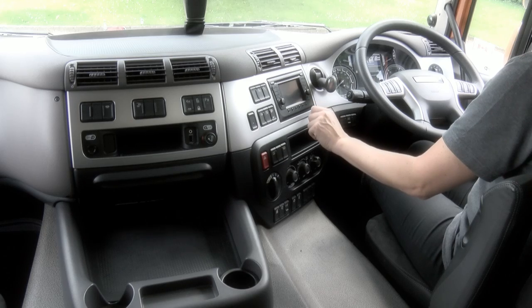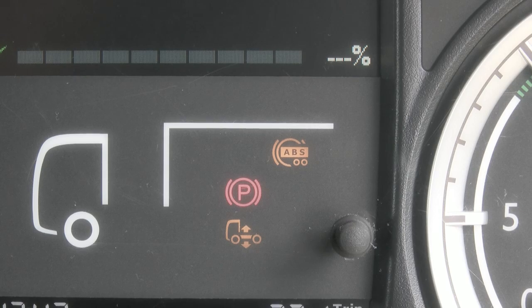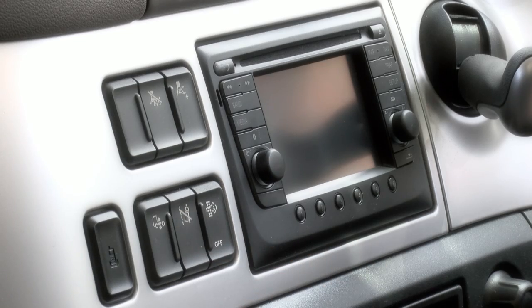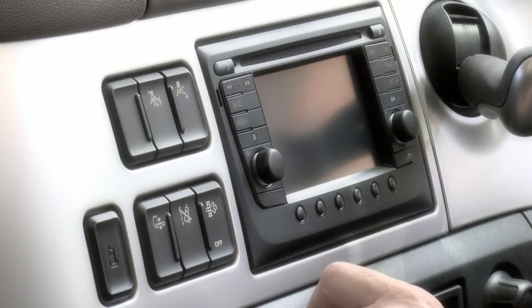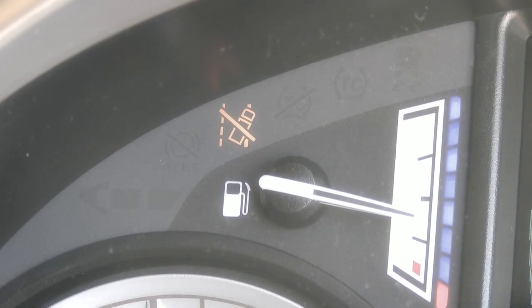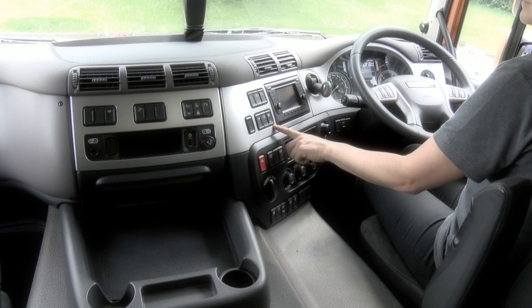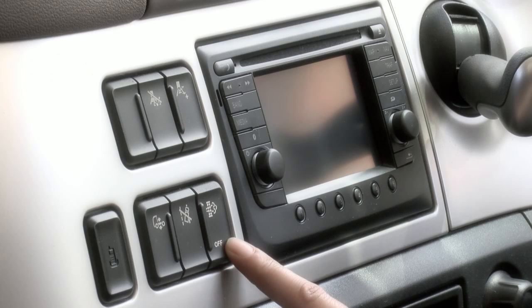Moving down, you have the switch for the self-leveler for the ECAS. And next to this is the lane departure warning system. This is defaulted to on, but you can turn it off depending on the road types. Next to this is the diesel particulate filter or DPF switch. More on this is covered in the regeneration section.